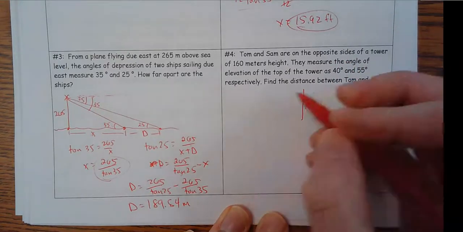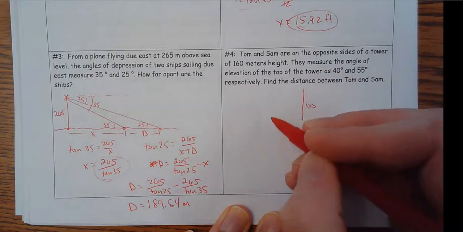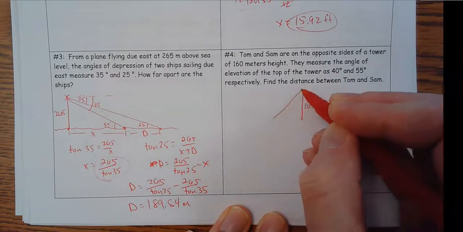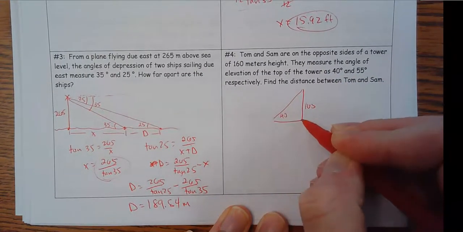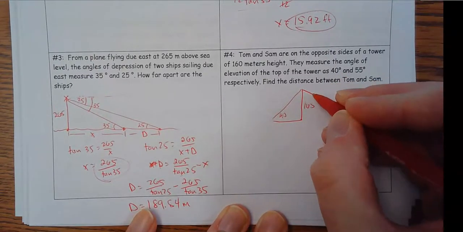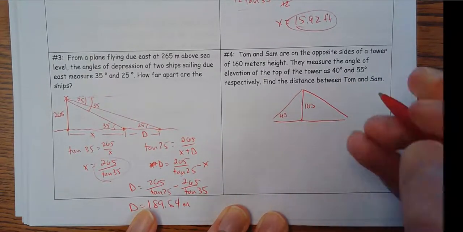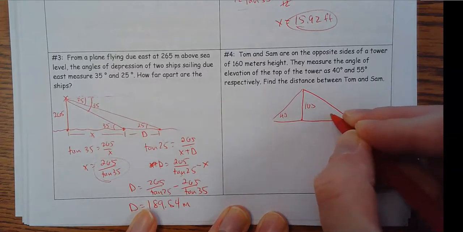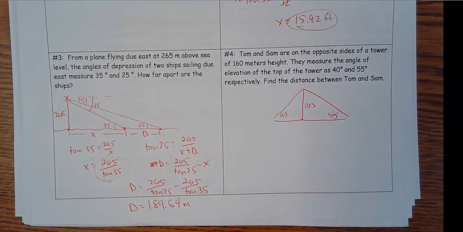So let's see here. So we'll say 40. We'll do this one first. So that's 40 degrees. So maybe that's Tom or Sam. I don't know which one it is. We'll say Tom's here. And then Sam's a little bit further away. We'll say 55.